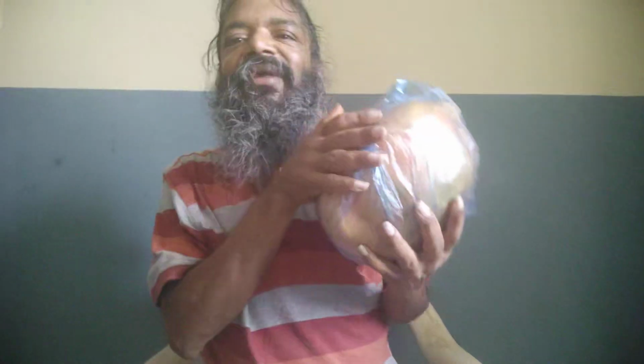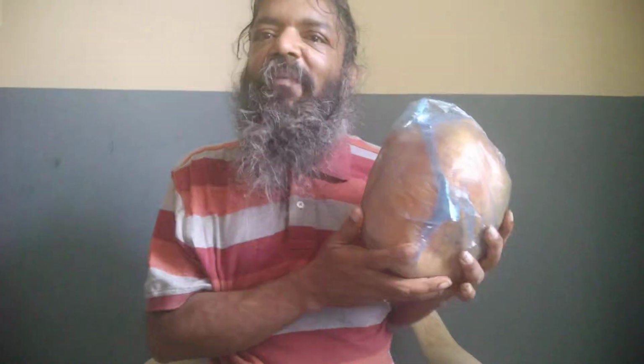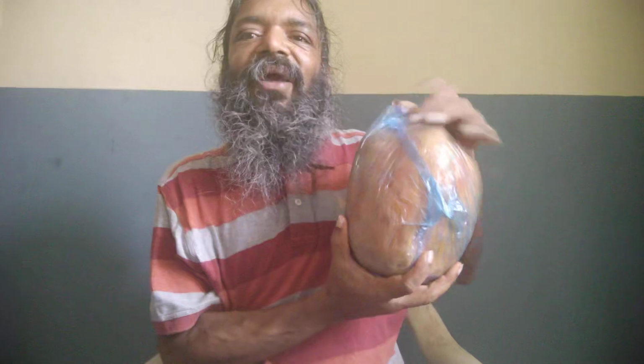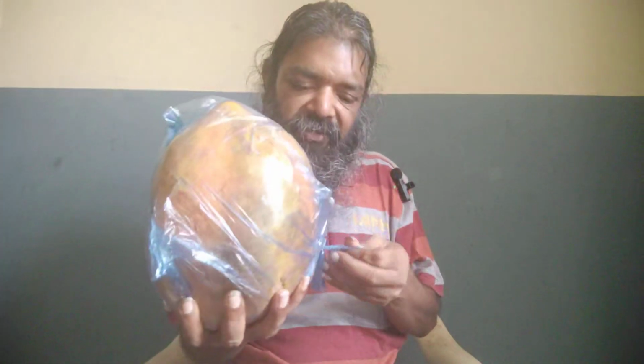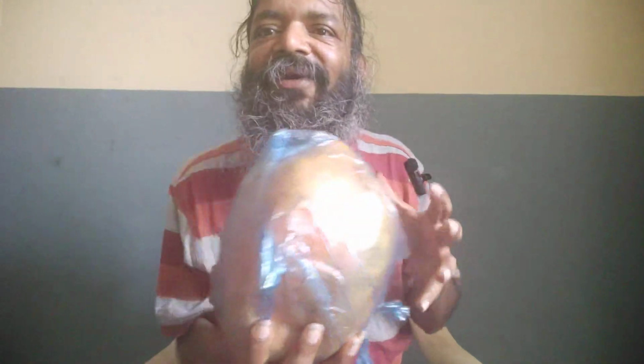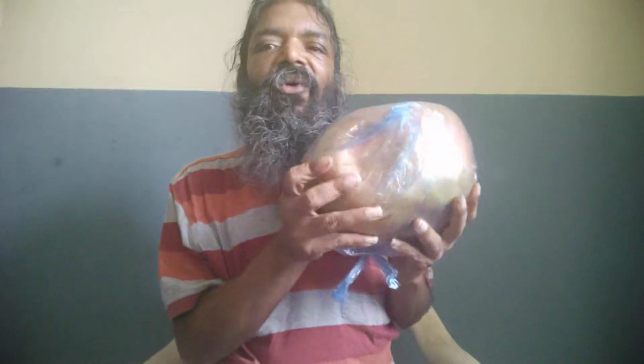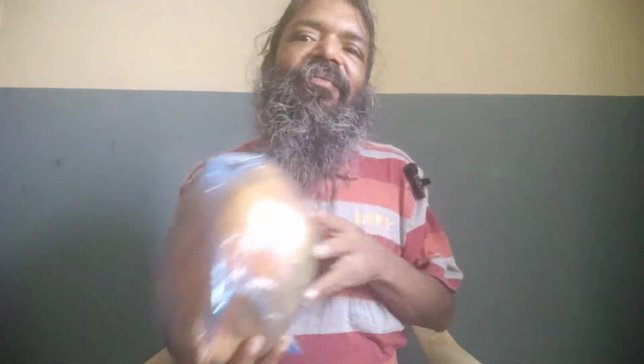Okay, so I believe it should be visible. This is a big papaya. I was trying to open it, but I cannot open it. This is how I got it. So this is a big papaya, and everywhere in the papaya the density is different. So that is the scenario.